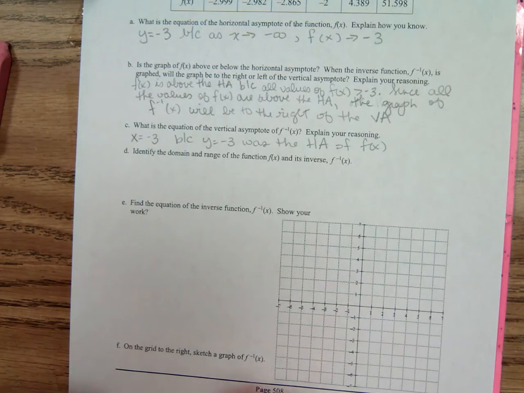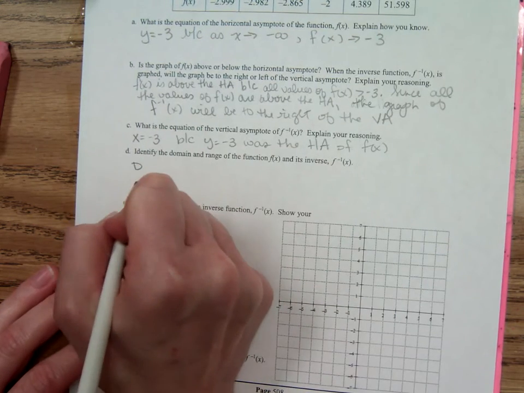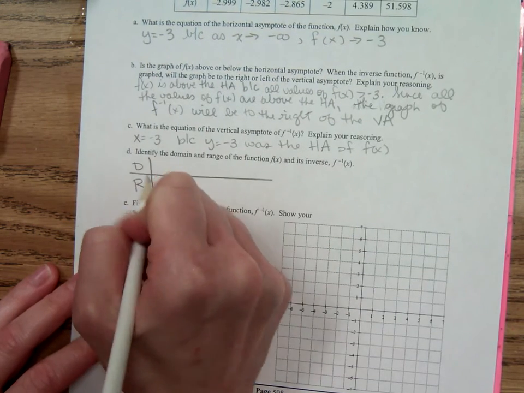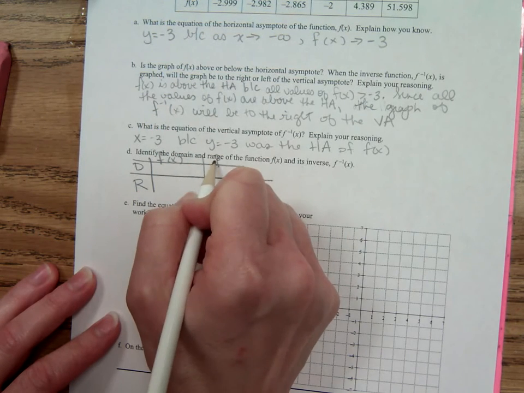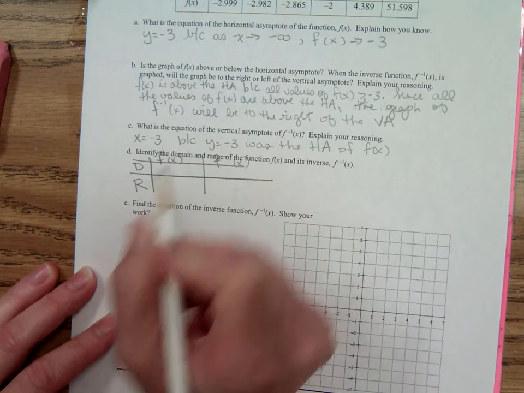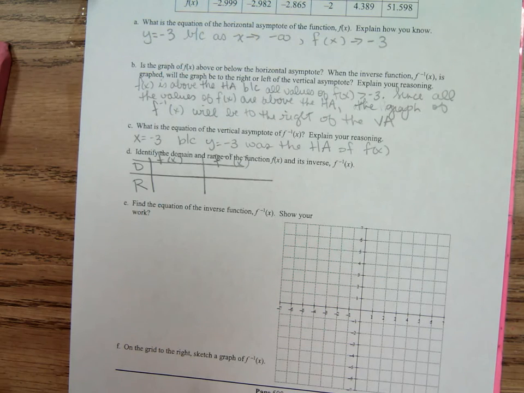Okay. What's the domain and range of f of x and its inverse? So let's talk about domain and range of f of x and the inverse of f of x. What's the domain of f of x?